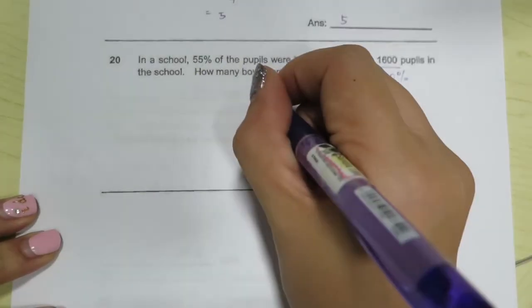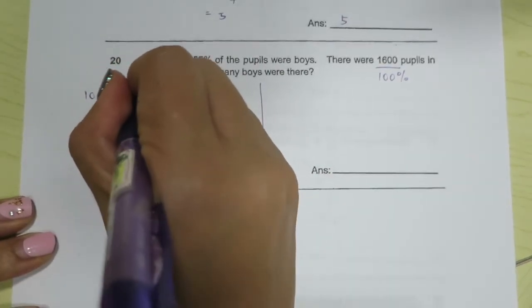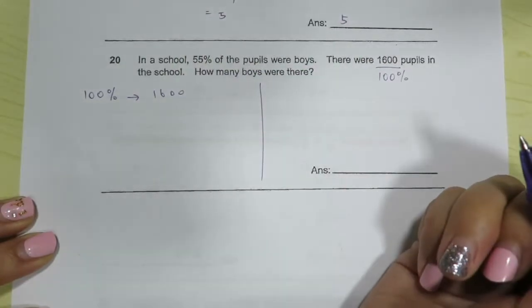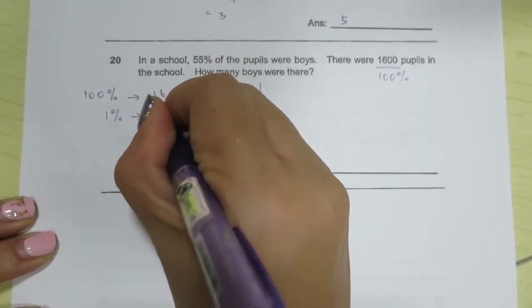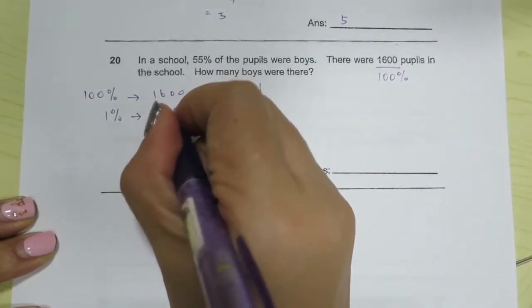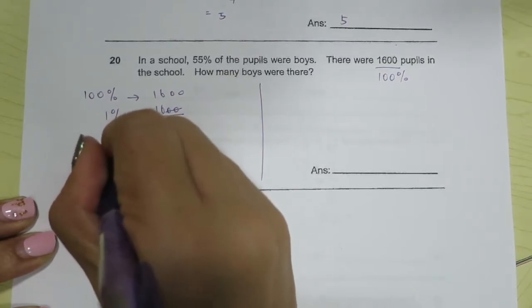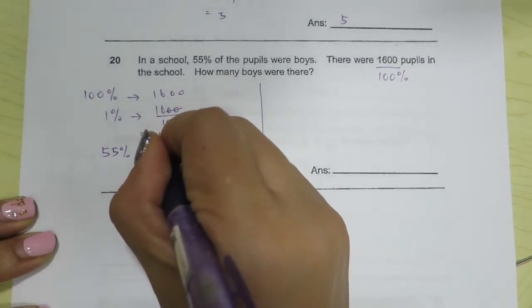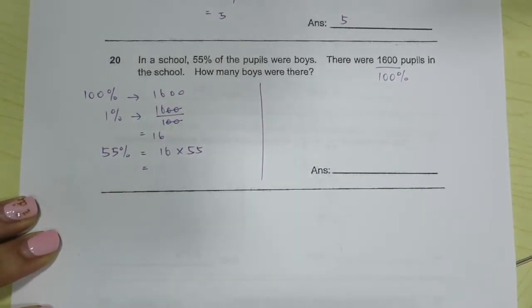Okay, so there are two ways to do this depending on how you understand it. 100% is 1,600. Go and find out what's 1%, which is 1,600 divided by 100. You can actually work this out, which is 16. And you want to find the number of boys, which is 55%. You simply need to take 16 times 55, and you work this out.